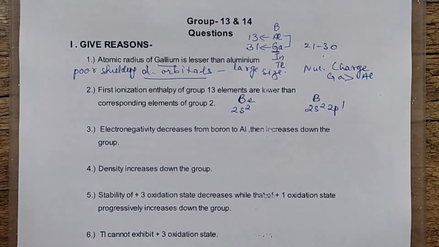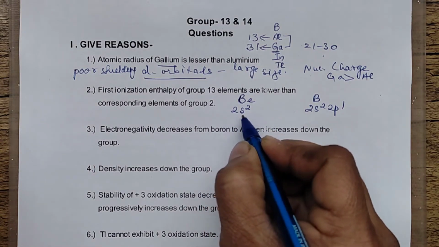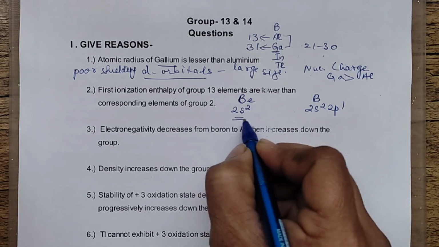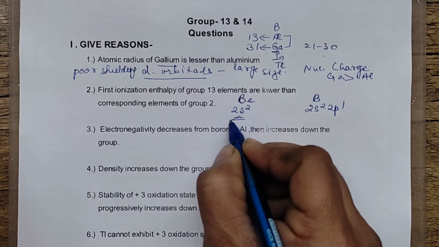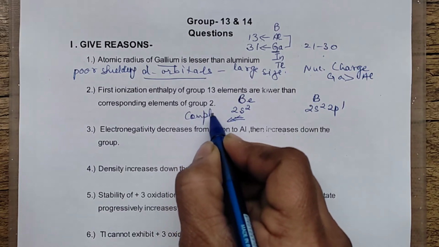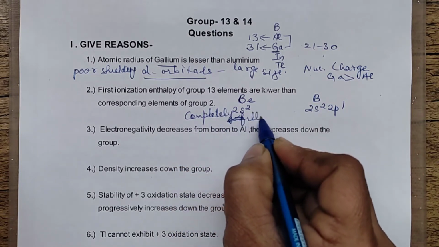So you can explain on the basis of the configuration that in beryllium the last electron, that means the first ionization enthalpy, is to be removed from s orbital, which is completely filled. So because of completely filled configuration, it is difficult to remove electron from it.